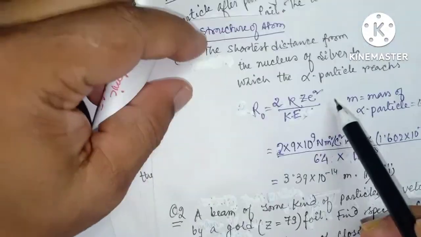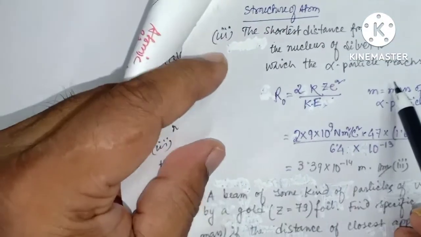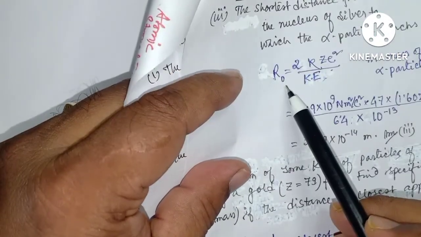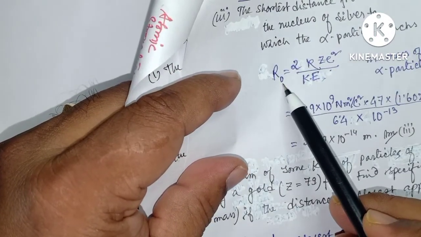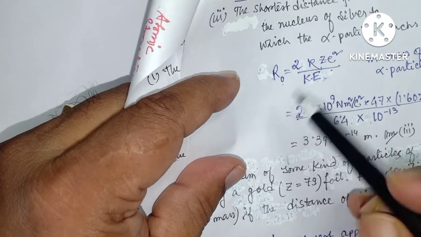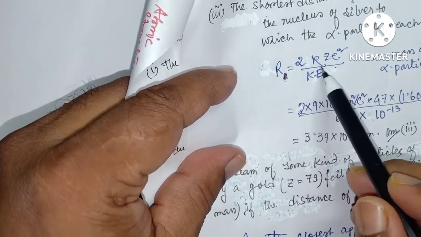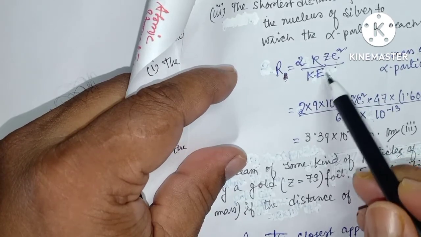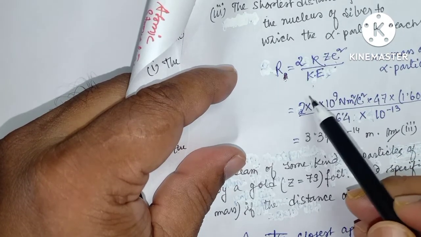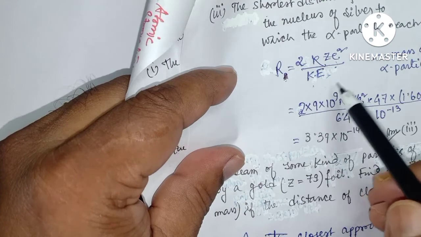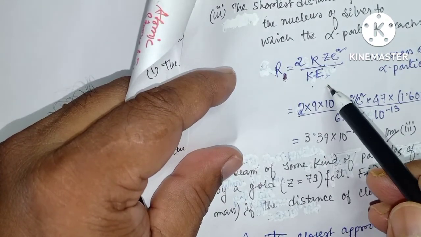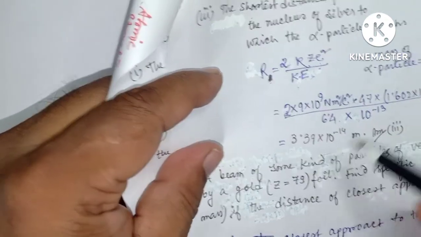I have written the question again. Putting the value of the closest approach, it will be r, not r0. R is equal to 2 kappa z square by kinetic energy, that we derived earlier in this video.